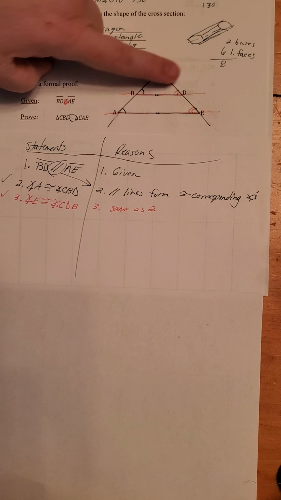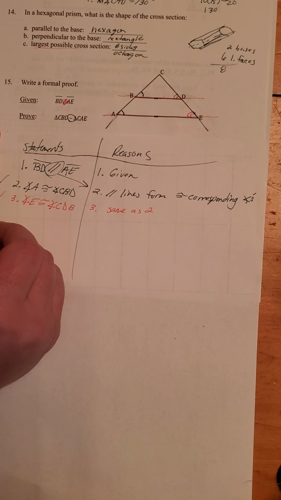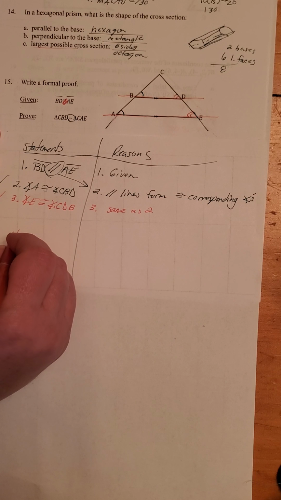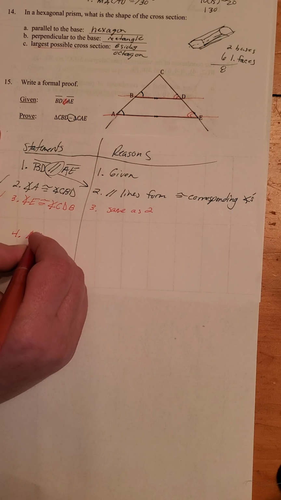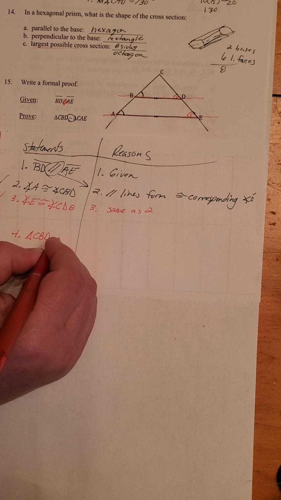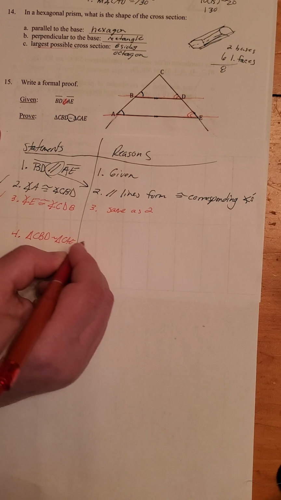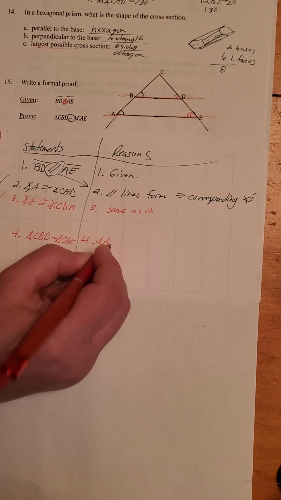You only need 2 pairs of congruent angles, which we have. I'm going to leave a little space here because I'm going to go back to that in a minute. So number 4 is actually triangle CBD. This is our proof. It is similar to triangle CAE, and the reason is angle, angle.